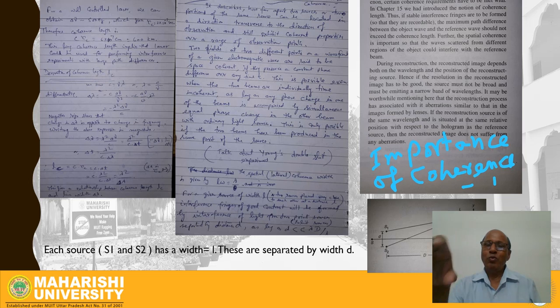So we can see here how temporal coherence is important and how spatial coherence is important. Spatial coherence is important more from the dimensions of the object point of view, because scattering is taking place at different points of the object, and temporal coherence will be important for each point source for the coherence length. That means you should obtain interference within that length only. So I hope I have cleared these aspects.